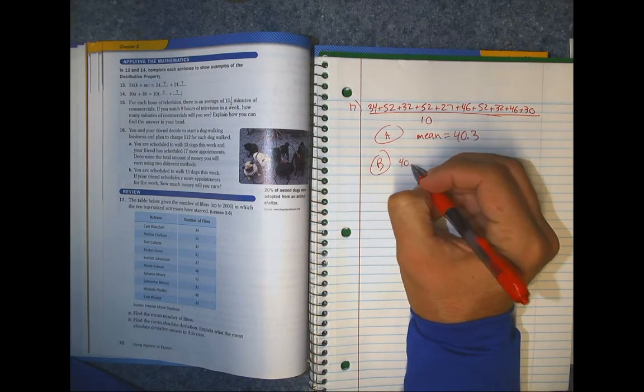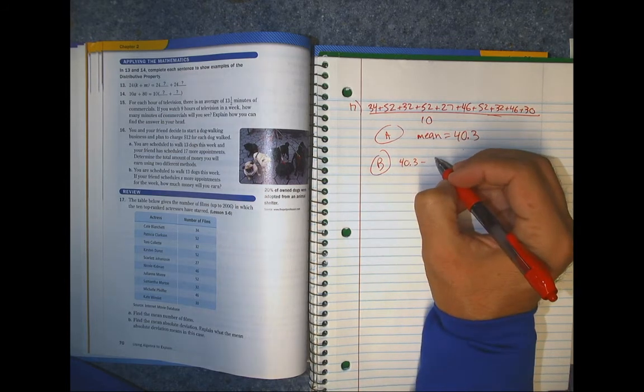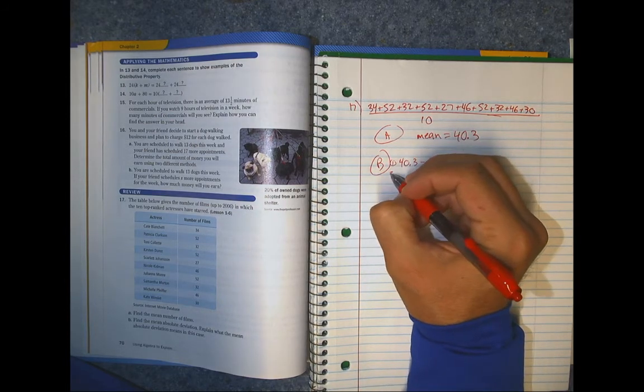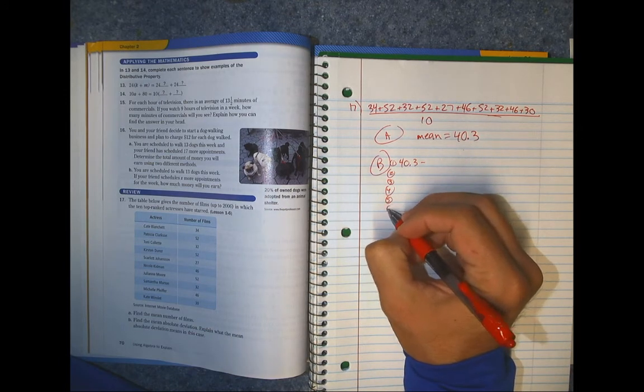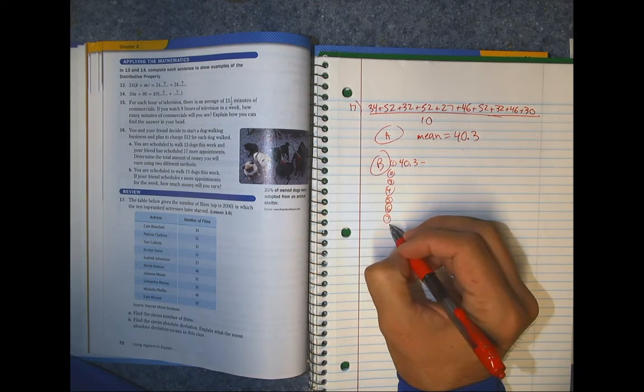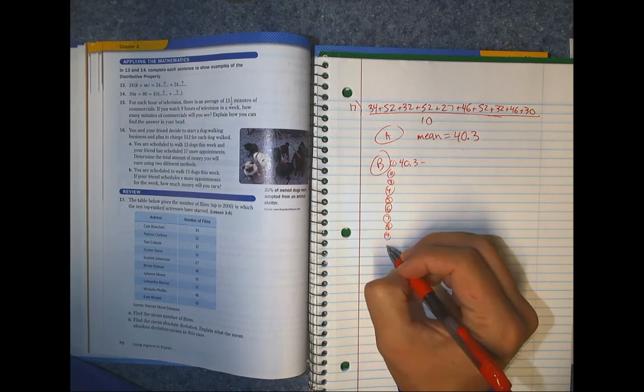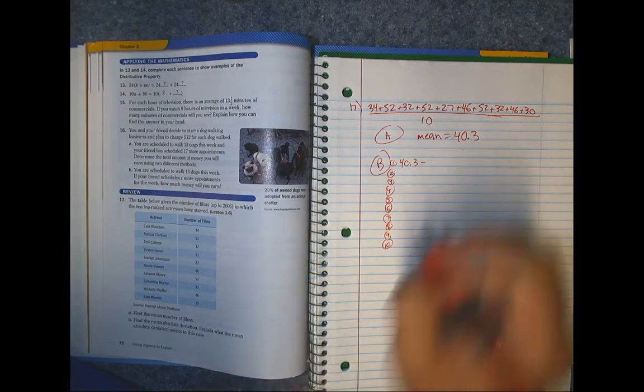Again, you don't have to do it this way. 40.3 minus each one. And I'm actually going to number this 1 through 10, so I know that I've gotten all of them. Because sometimes the most common mistake is you just miss a number, and then you're like, what did I do wrong? You just missed one.